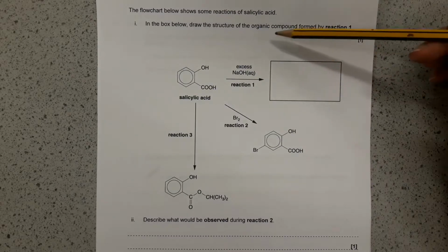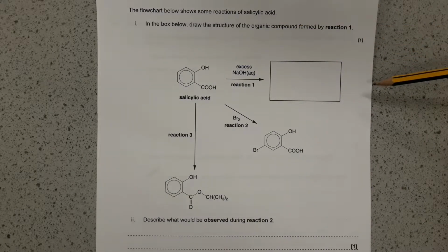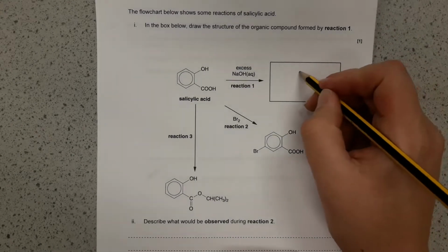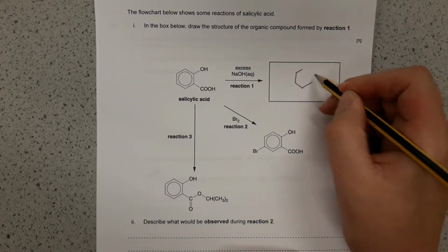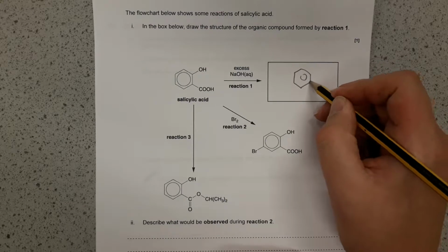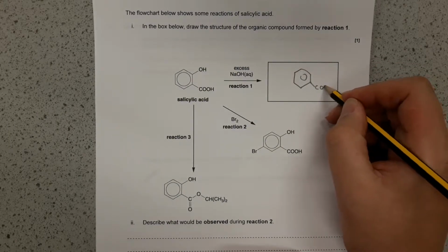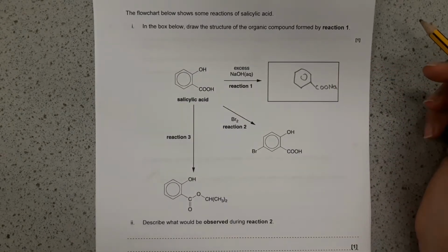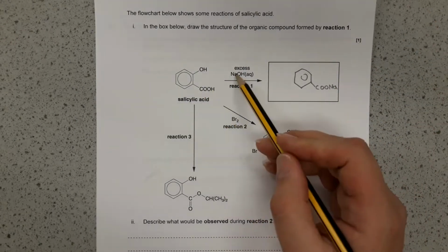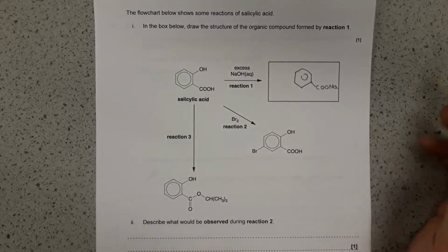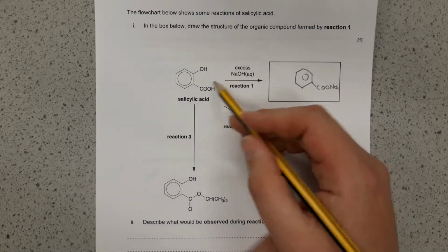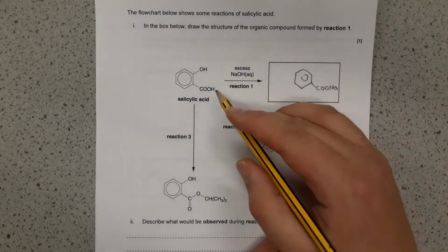I'm looking for only the organic compound, so I can ignore the water here. What I want to draw is the organic compound. So let's start off with that. I'm not going to change the benzene ring structure, but what I am going to do is replace the hydrogen ion with a metal ion. Because this is an acid, that's a base. Acid and base makes a salt and water, and that's all you're doing here. You're showing the acidic reaction by replacing the hydrogen ion with the metal ion.